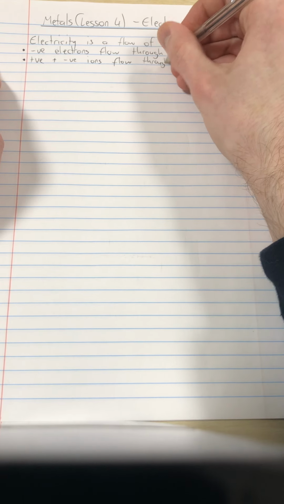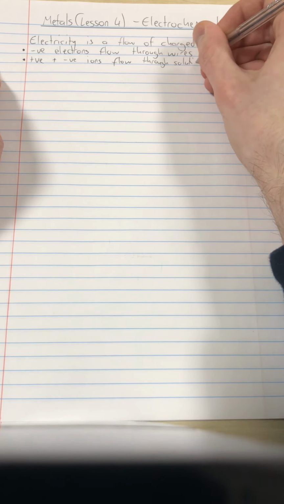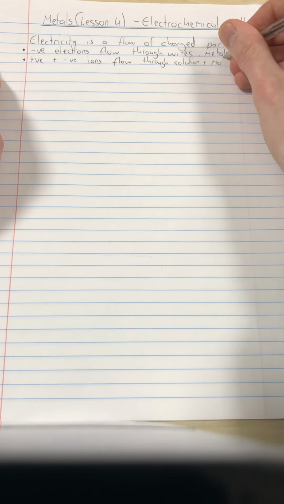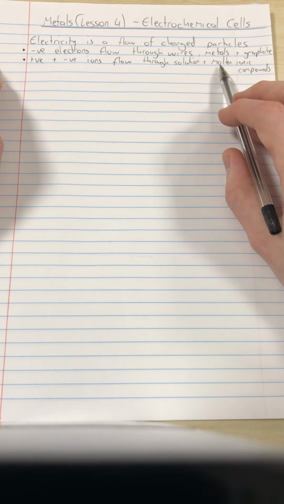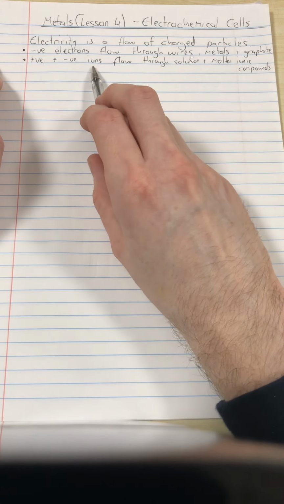But this time they don't flow through the wires, they flow through solutions and molten ionic compounds. Remember, it has to be molten or in solution so that the ions are free to move. Solid ionic compounds, if you can remember from bonding, don't conduct because the ions can't move. So that's a wee introduction to electricity.